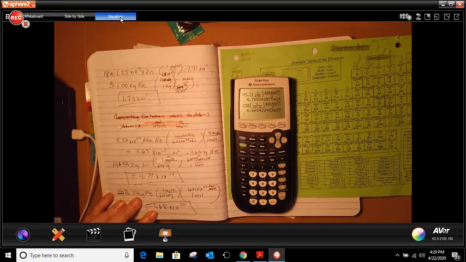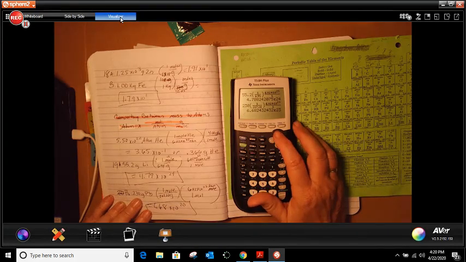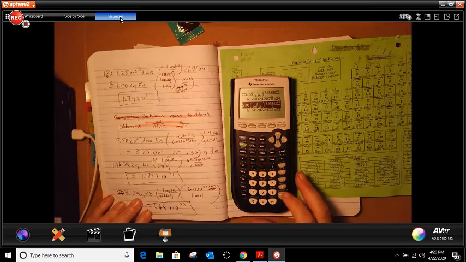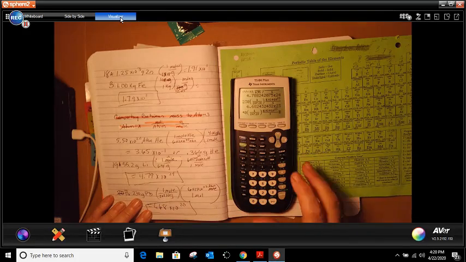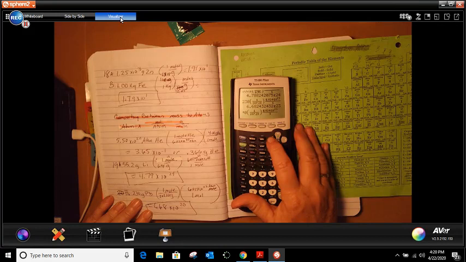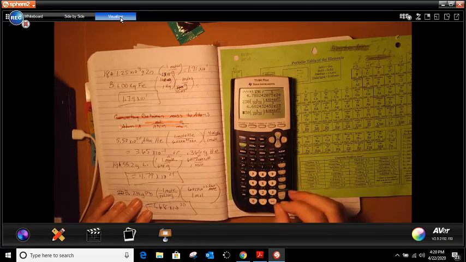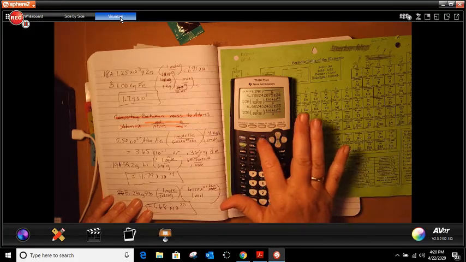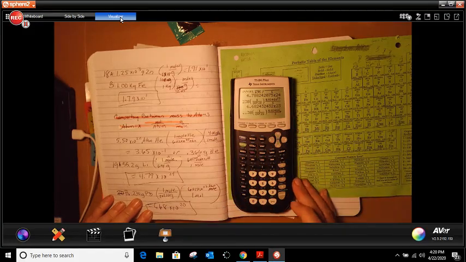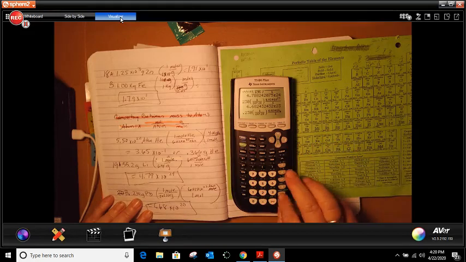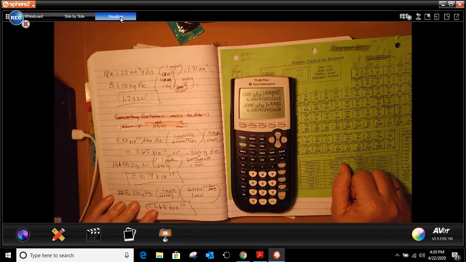So let me make sure I didn't do it wrong. Number 20 on B. Oh, it was 0.23. So the only thing we have to do, I can go up here and I can do enter, and I can go over. And this, I'm going to insert, so it's second, delete. And I'm going to insert a point there, and I'm going to hit enter. And now I get 6.68 times 10 to the 20th.